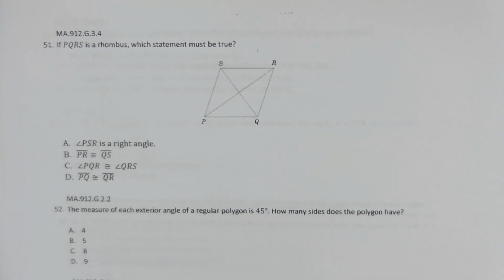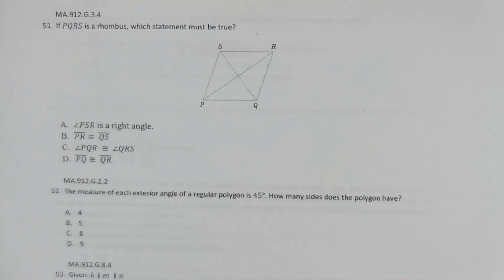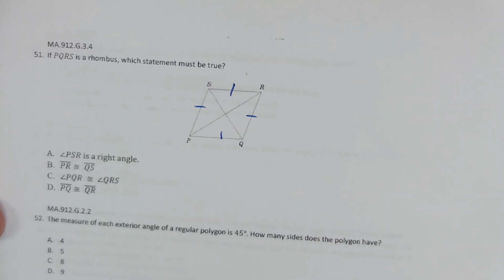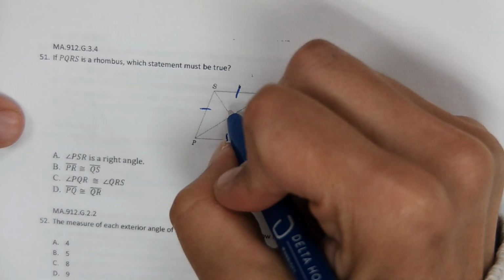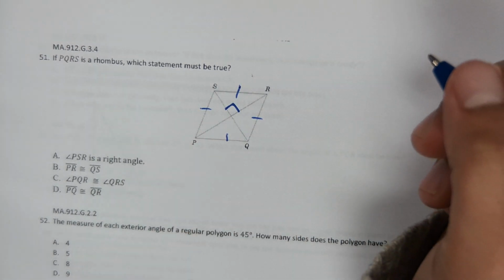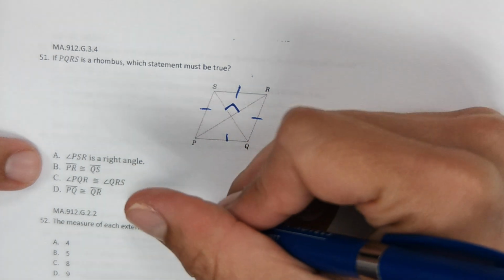51. If PQRS is a rhombus, which statement must be true? For a rhombus, all the sides are the same length, and the diagonals of a rhombus make a 90-degree angle. Let's go through the answer choices and see what works.